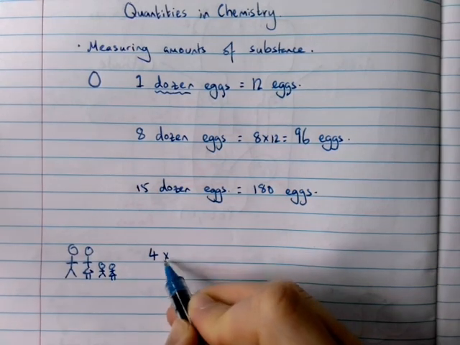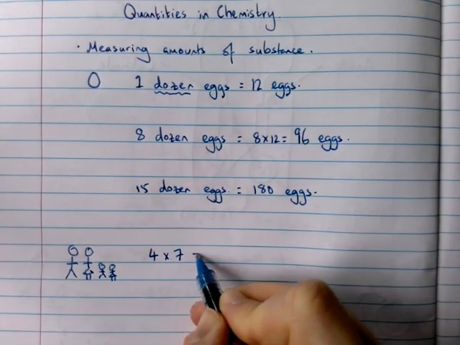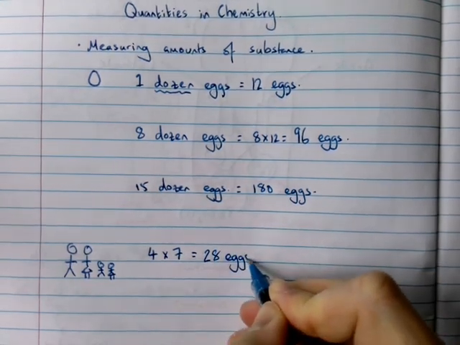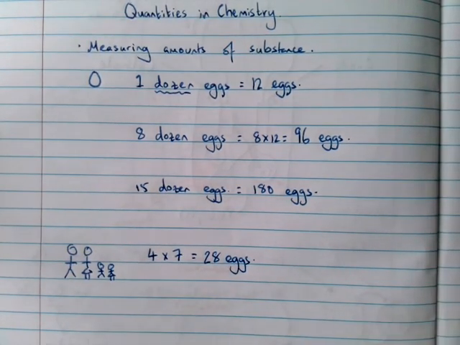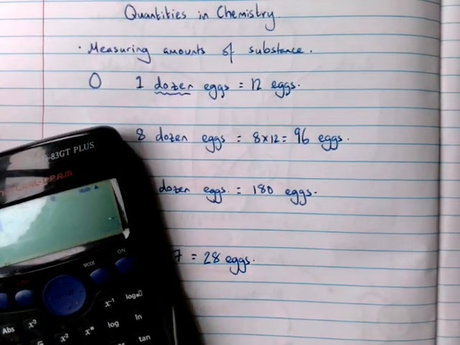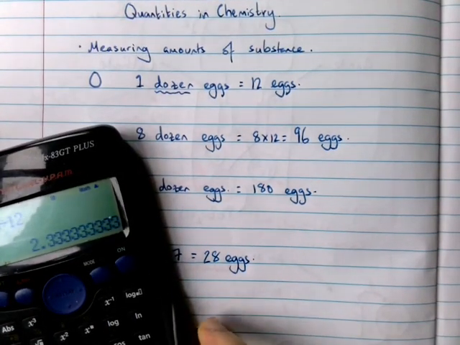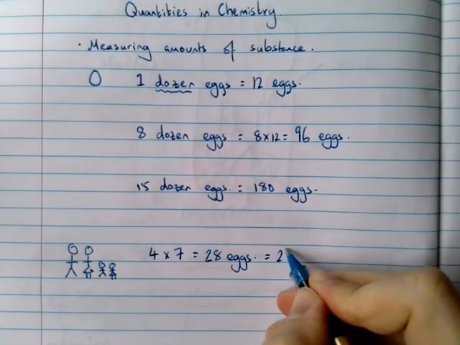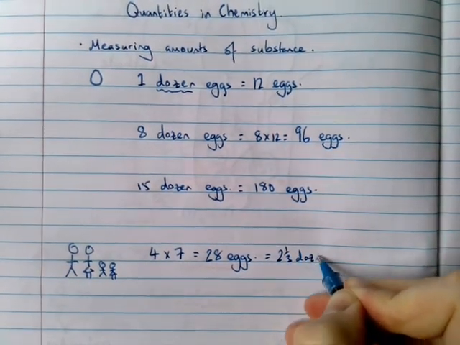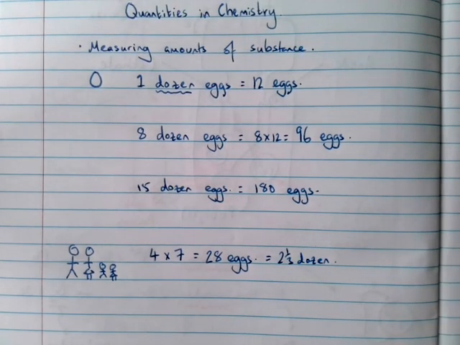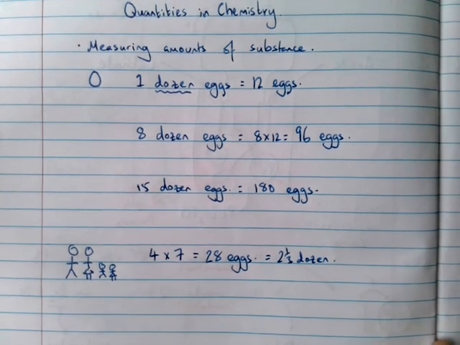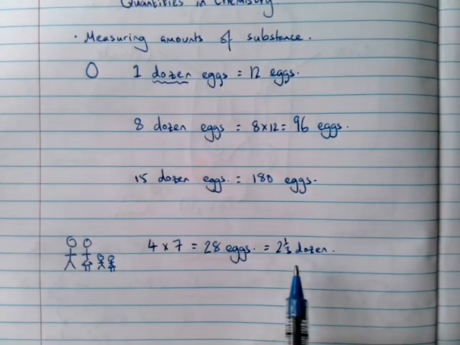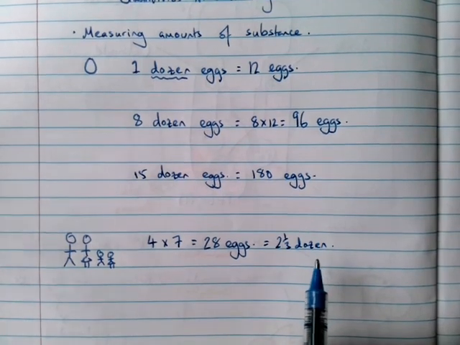There are 7 days in the week, so it's 4 times 7, which is 28 eggs. How many dozens would that be? That would be 28 divided by 12, so I would need to buy 2 1/3 dozen eggs. Obviously, I don't recommend you go into your grocery shop and ask for 2 1/3 dozen eggs, but you can see the relationship between the number of eggs and the number of dozens of eggs.